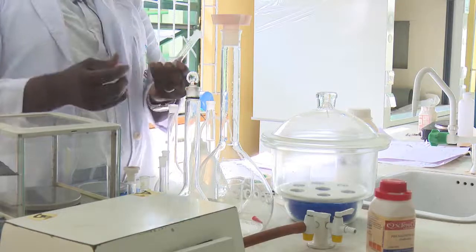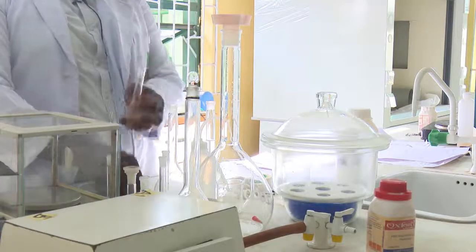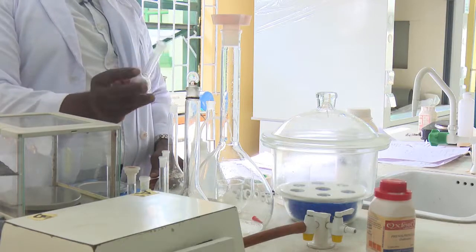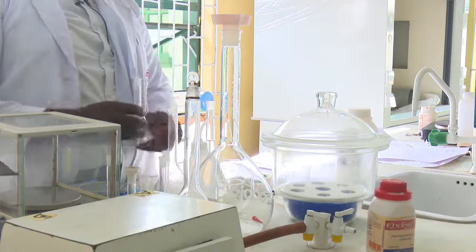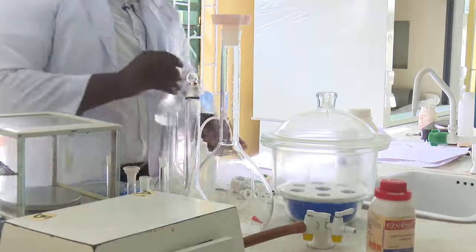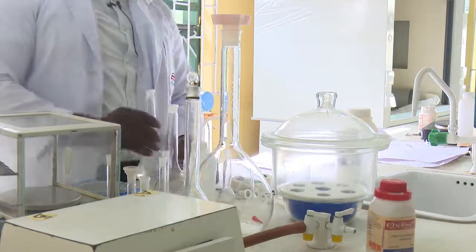Now, because you want to be very careful with what you are doing, you should have your 25 cm³ standard volumetric flask, which you are going to use to do your dilutions.